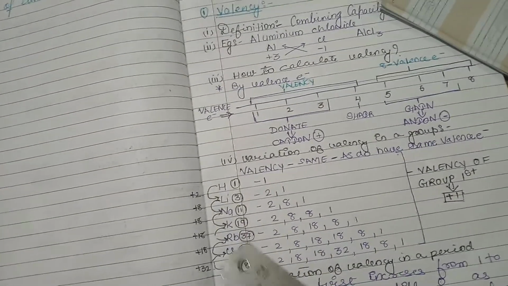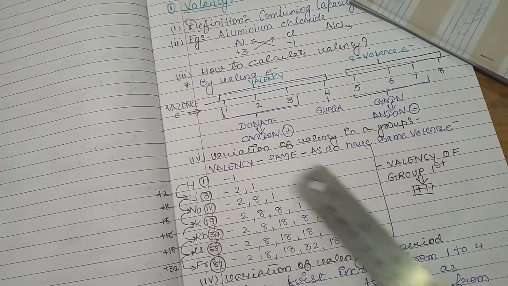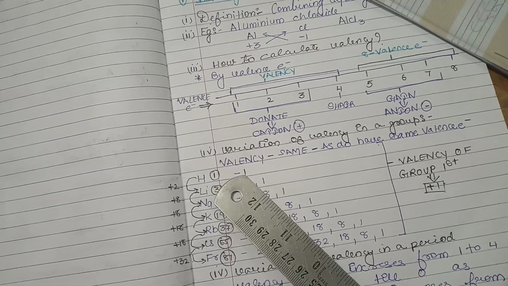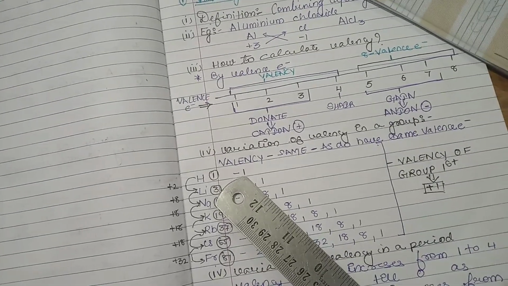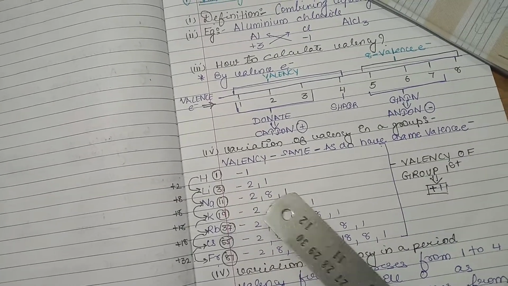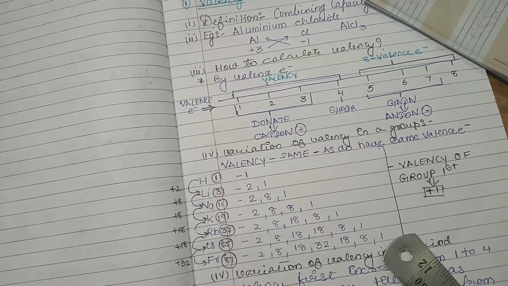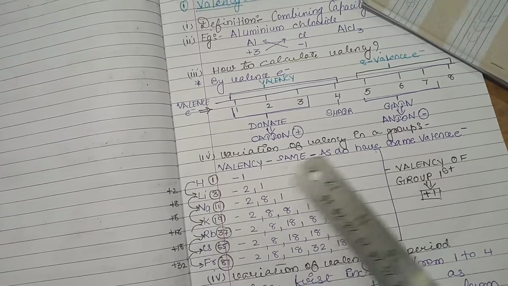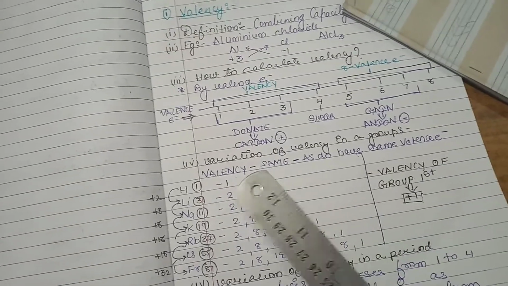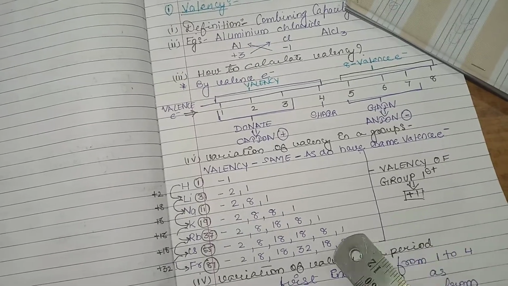By knowing these atomic numbers, I am writing the electronic configuration over here. But when we analyze the electronic configuration, we came to know that these elements of group first are having 1, 1, 1, 1, 1, 1 and 1 electron in the valence shell. As we can say that the valence electrons are the same, so they have the same valency, which is said to be +1 for group 1.